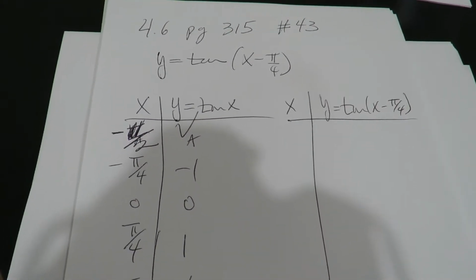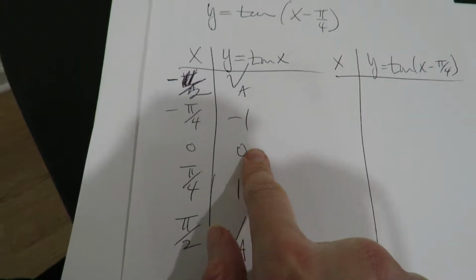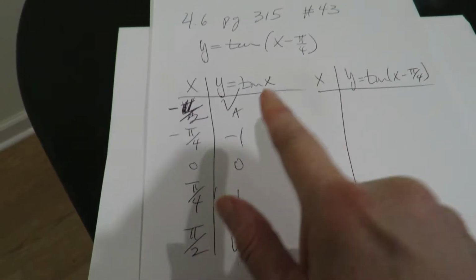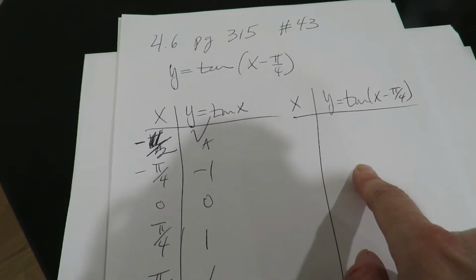Okay, gang, 4.6, number 43. This is a tangent function. This is the standard table for the tan function. I'm going to draw this one, so I'm going to do an altered table.